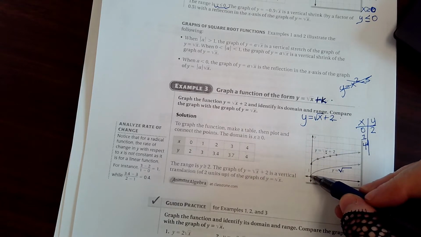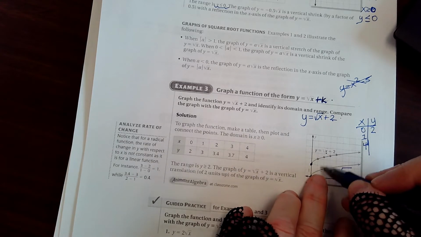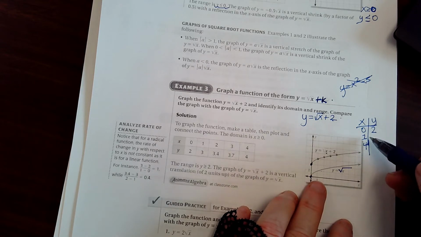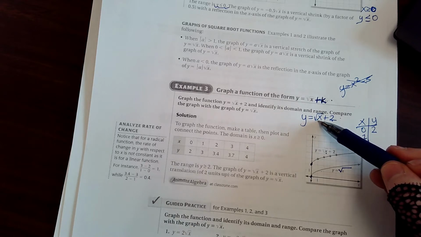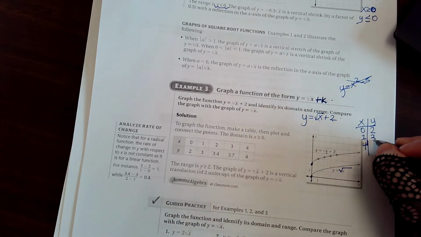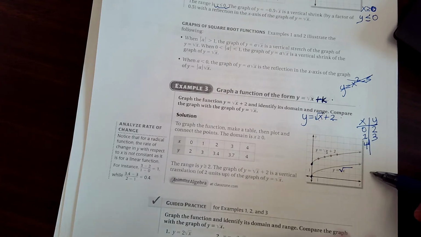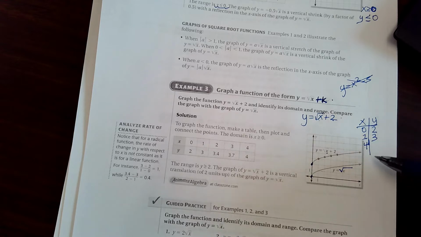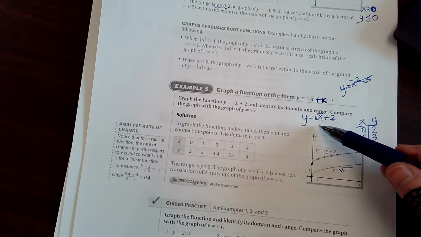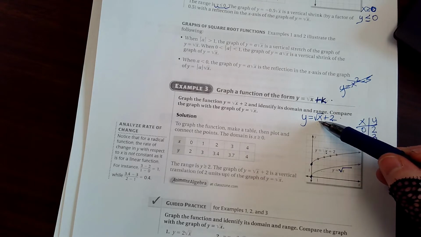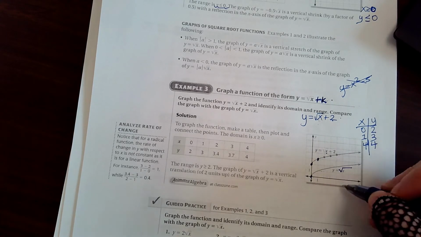So instead, the original starts at 0, 0. The new one shifts up 2. You take every point and you shift it up 2. So where the original was 1, 1, the new one should be 1, 3. And let's see. Square root of 1 is 1. 1 plus 2 is 3, just like I said. So when we plugged in 4 in the original, we got 2. If we shift it up, we should get 4 and 4. It goes up 2, not 3. Square root of 4 is 2. 2 plus 2 is 4. So there we go. 2, 3, 4.